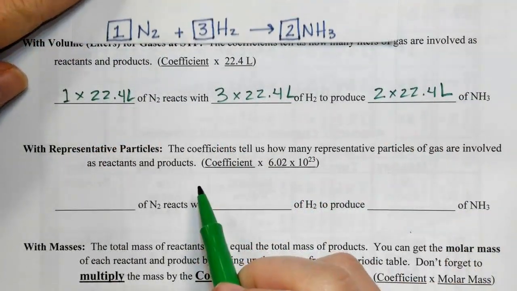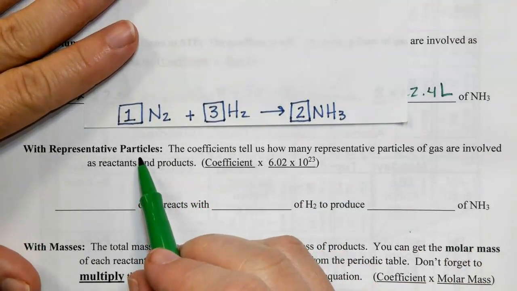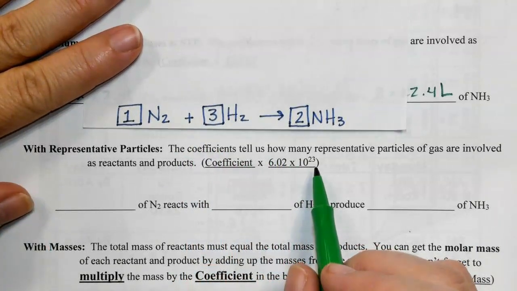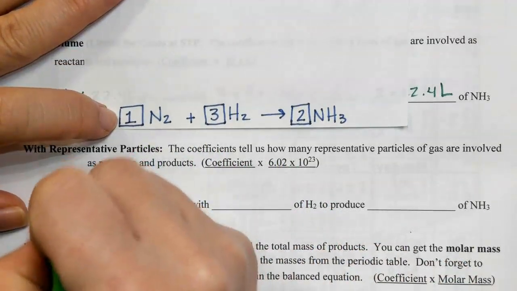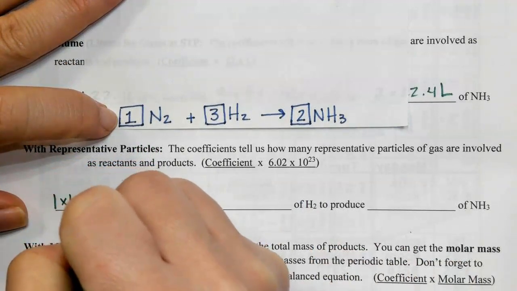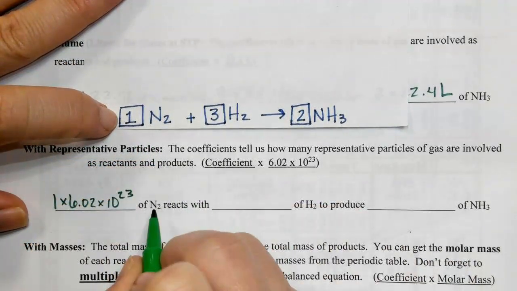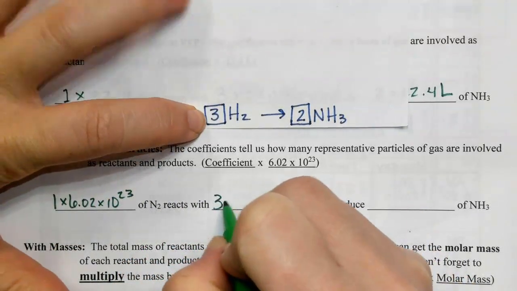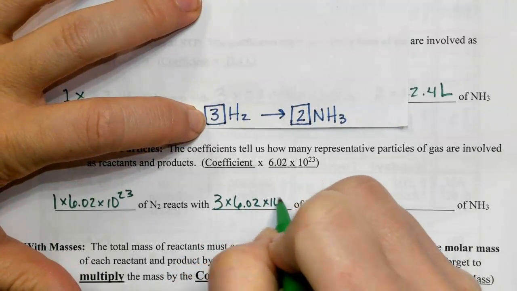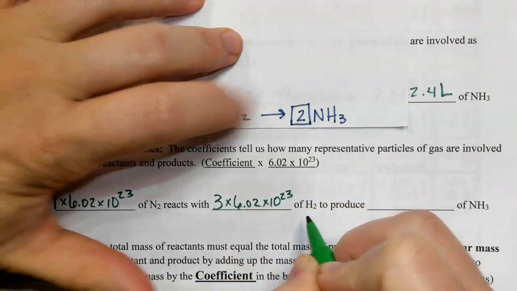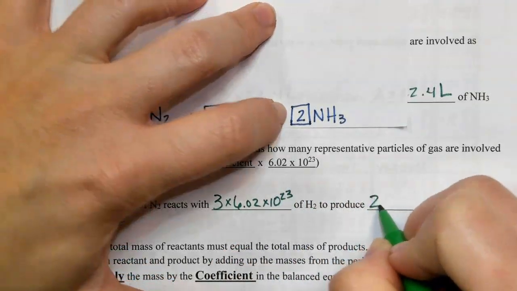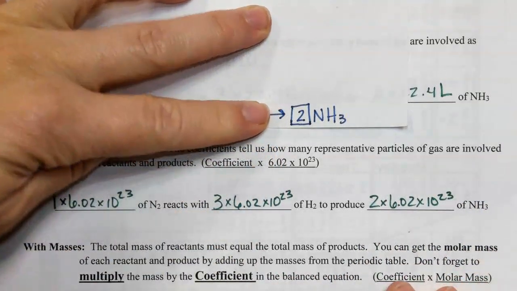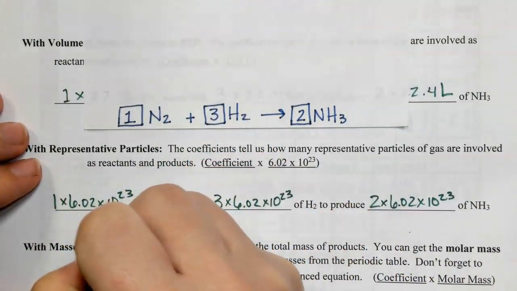If I wanted to describe the representative particles, I can use the coefficients times Avogadro's number, 6.02 times 10 to the 23rd. So for nitrogen, it's 1 times Avogadro's number worth of nitrogen molecules, which reacts with 3 times Avogadro's number worth of molecules of hydrogen to produce 2 times Avogadro's number worth of molecules of ammonia. And so all of these would be molecules for their unit.